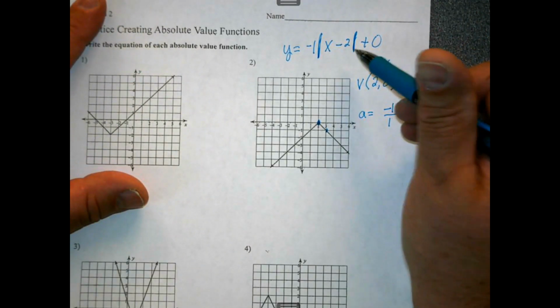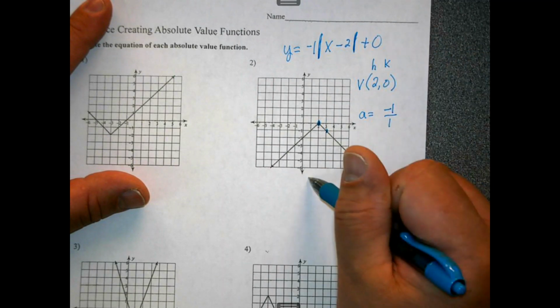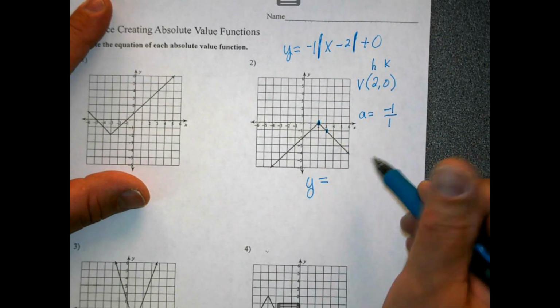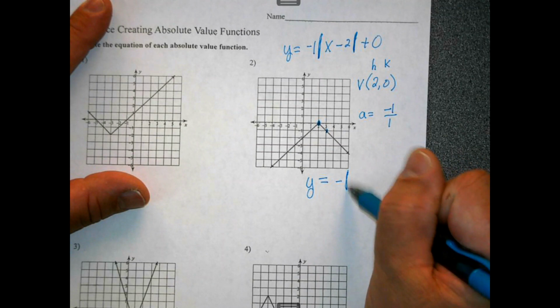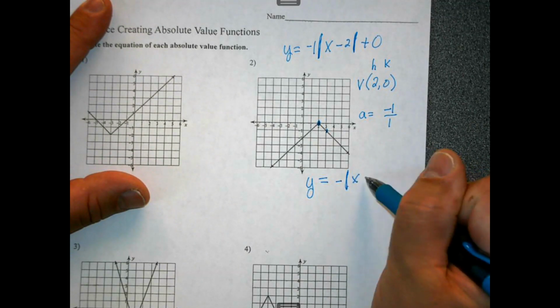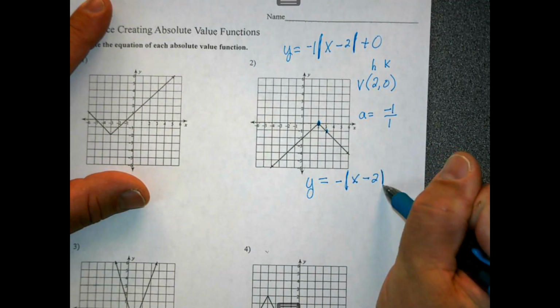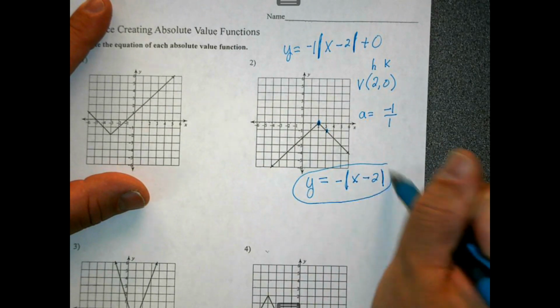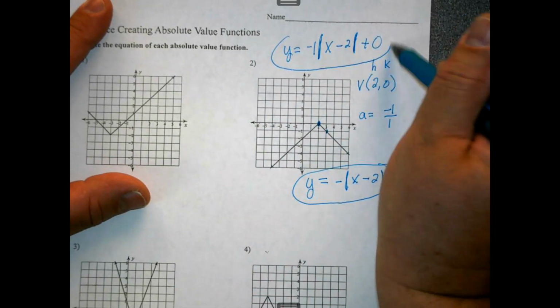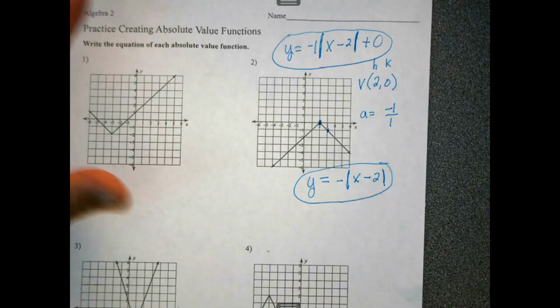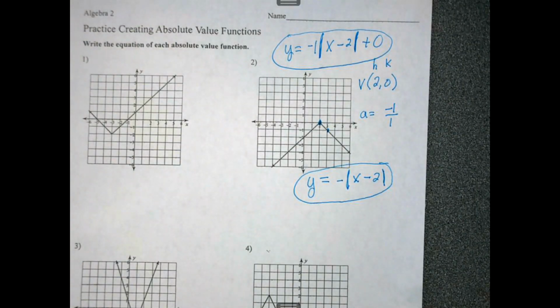And if you want, you can simplify this to y equals negative absolute value of x minus 2. Either one of these would be fine for the answer on the quiz. Okay? That's creating an absolute value function.